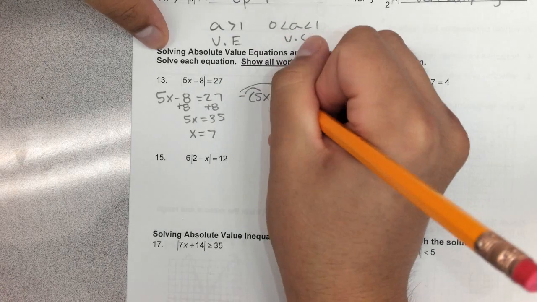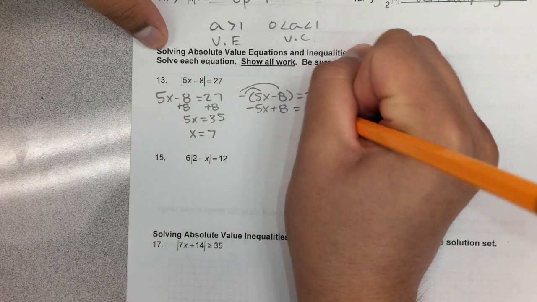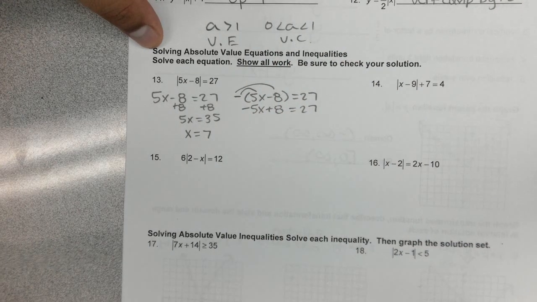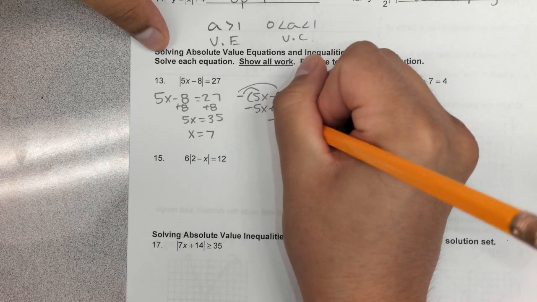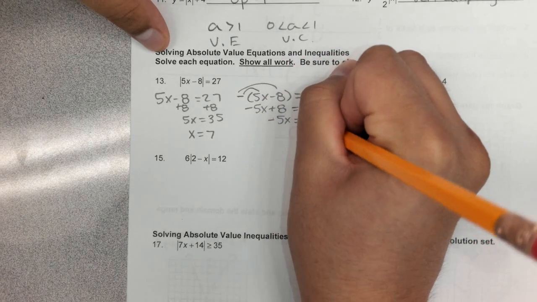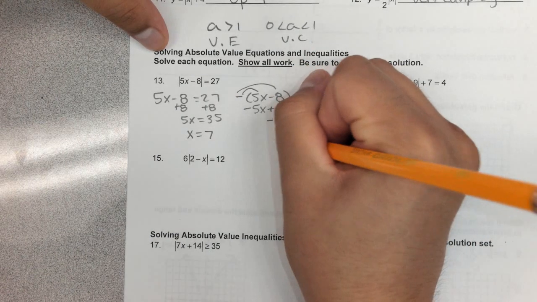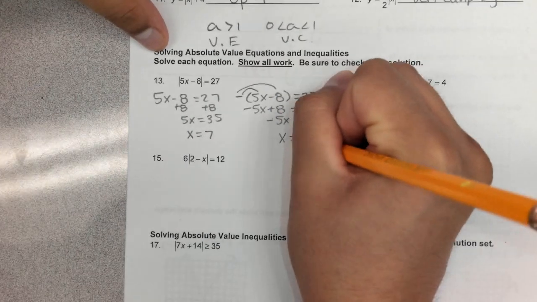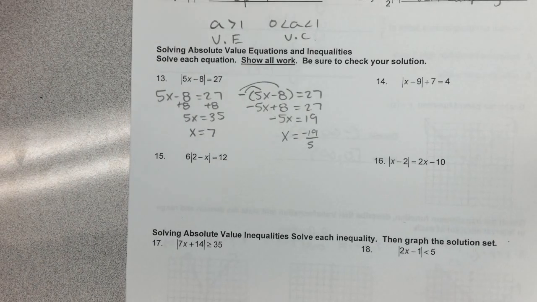Second scenario, distribute the negative. So negative 5x plus 8 equals 27. Now, two steps, subtract the 8. We get negative 5x equals 19. Divide by negative 5. X equals negative 19 over 5. Alright, but we still got to check our answers.